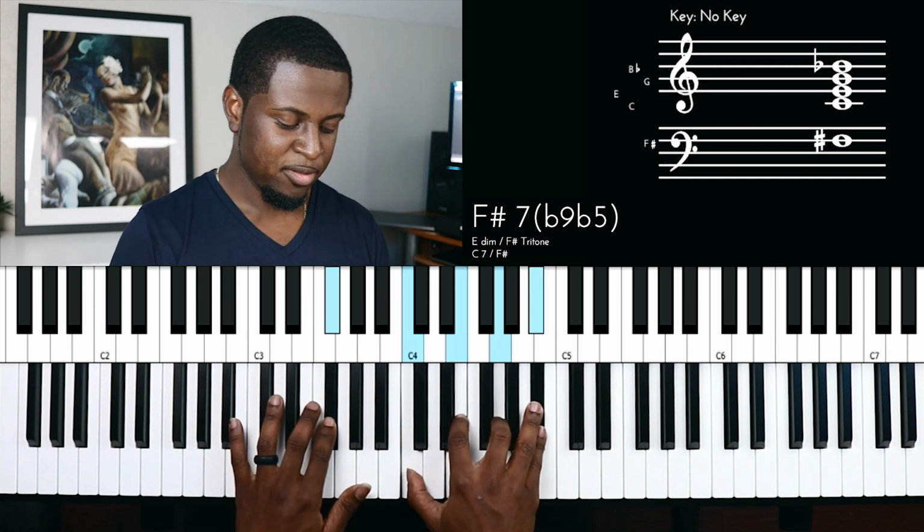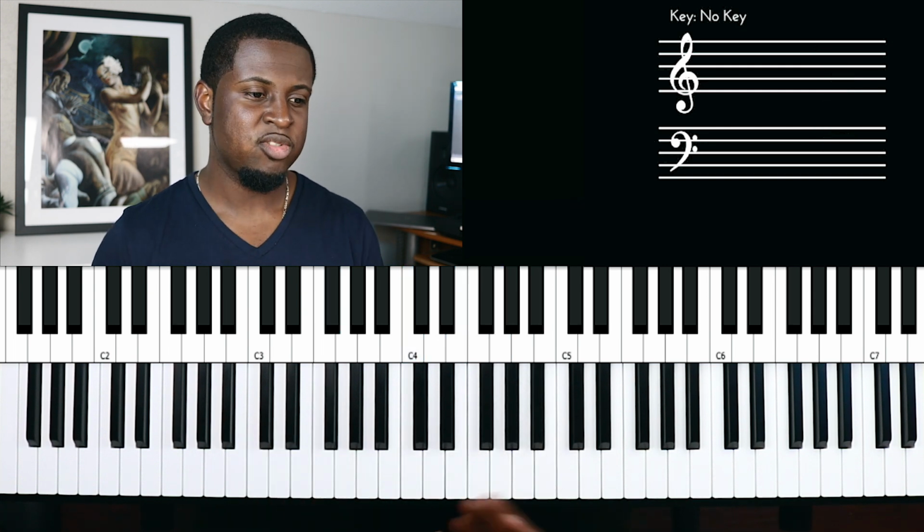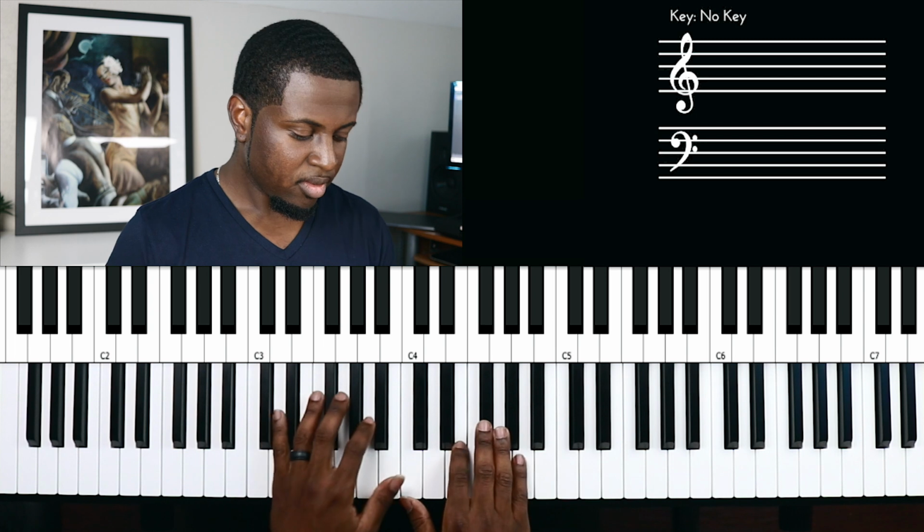But that's what a tritone substitution is. It is replacing one chord with another chord that's a tritone away. All right, now let's look at our example and see how I'm applying some tritone substitution. I'm no longer going to talk about the voicings I was using for some of my chord substitutions.